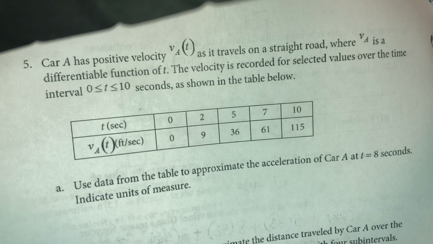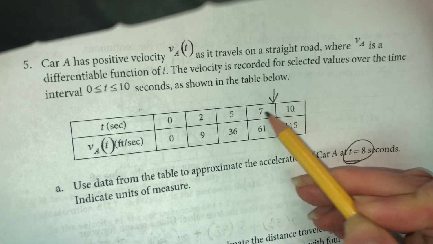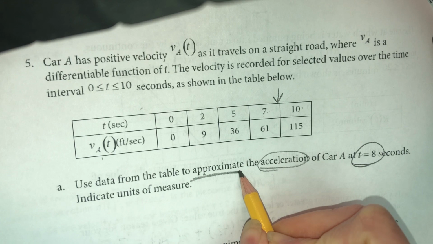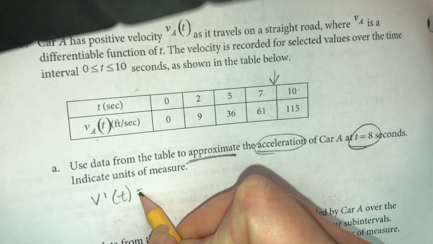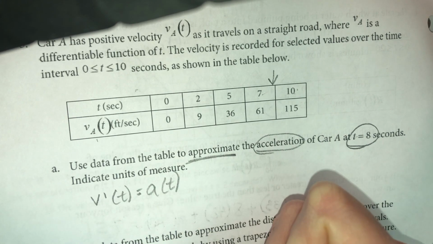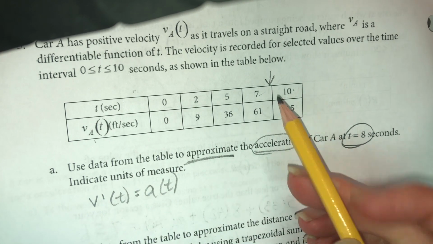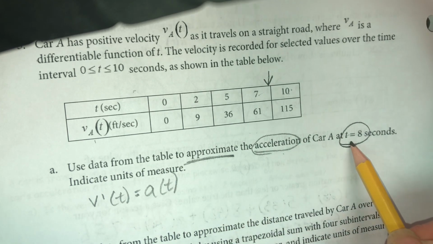So it says, A, use the data from the table to approximate the acceleration of car A at the time 8 seconds. Indicate units of measure. All right, 8 seconds is not in the table. That's between 7 and 10. And this is velocity, and they're asking about acceleration, but it's an approximation for acceleration. So I want you to remember that v prime of t, the derivative of the velocity, is equal to the acceleration. We don't have an equation that we can take a derivative of, but derivative means slope, and we do have 2 points, so we can use the slope formula, and that will allow us to approximate the acceleration at this time.